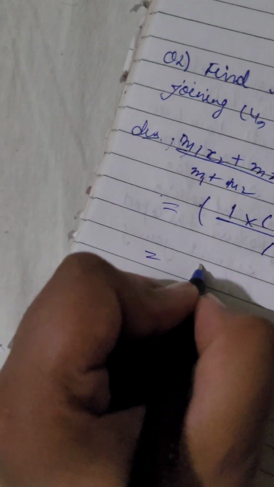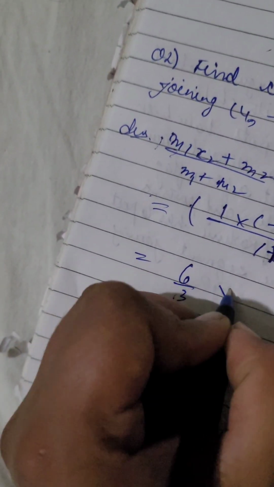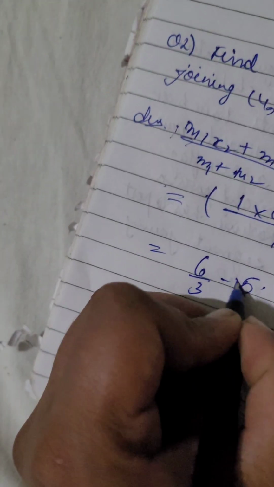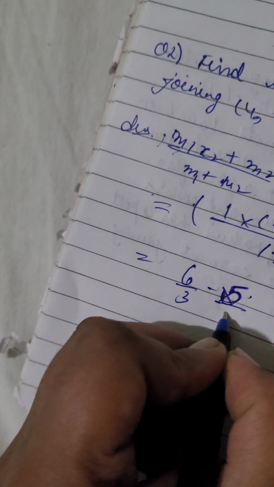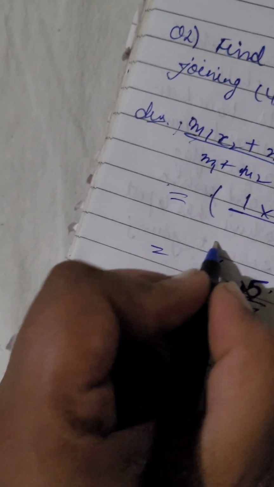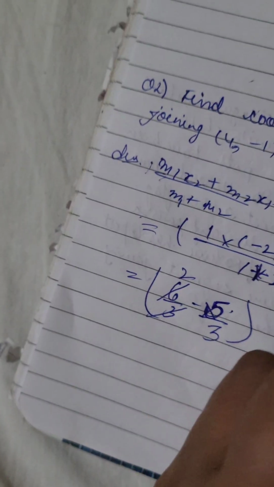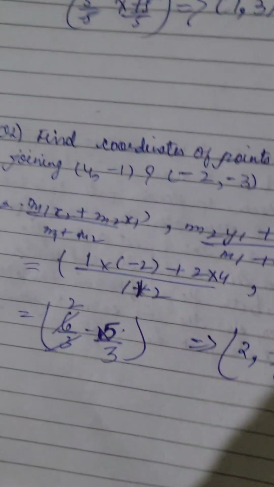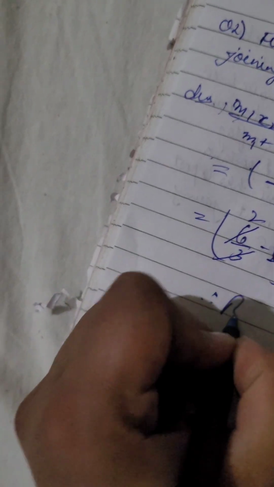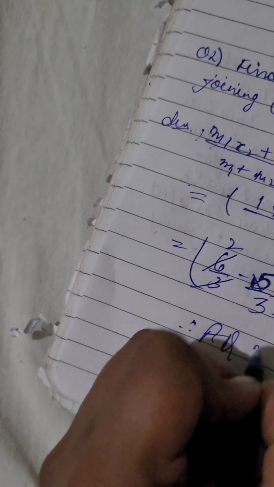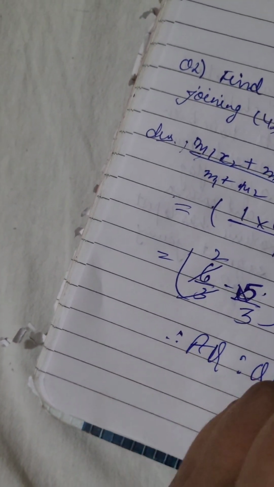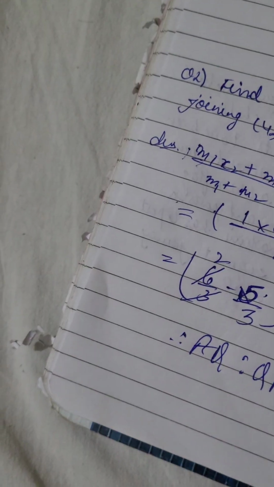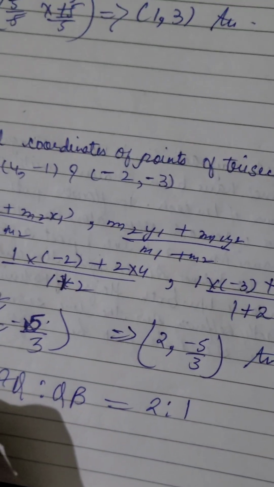By solving we get 6 by 3 and -5 by 3. 6 by 3 we get 2, so the coordinates are (2, -5 upon 3). So hope you understand the question. Therefore the ratio AQ to QB is 2:1. Hope you understand till here.